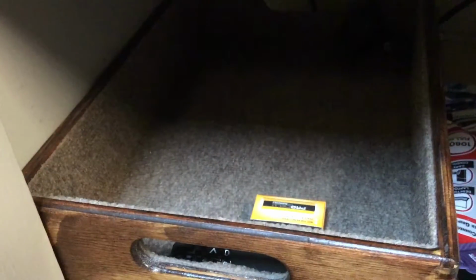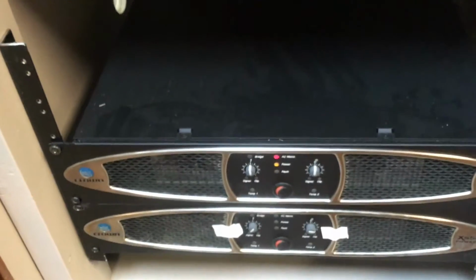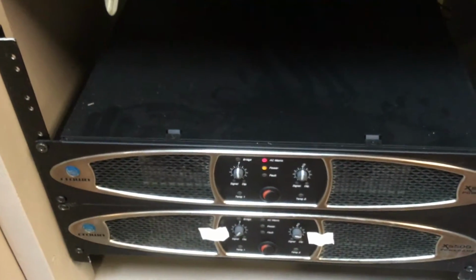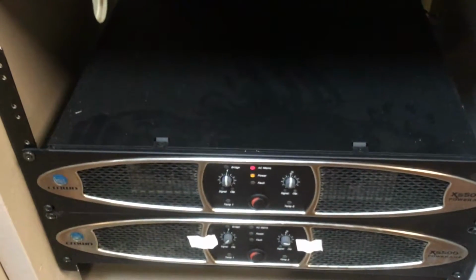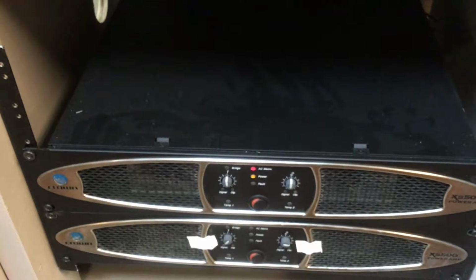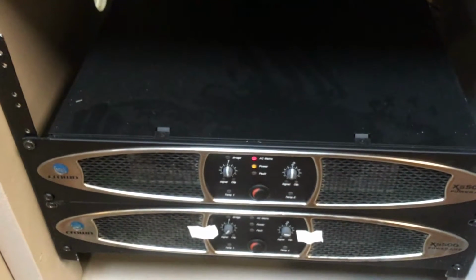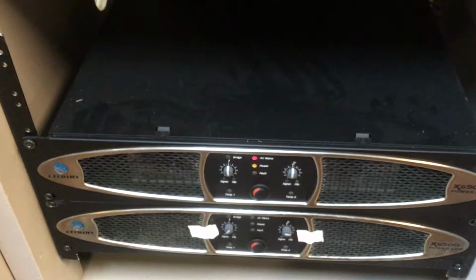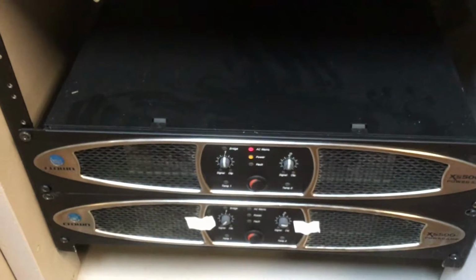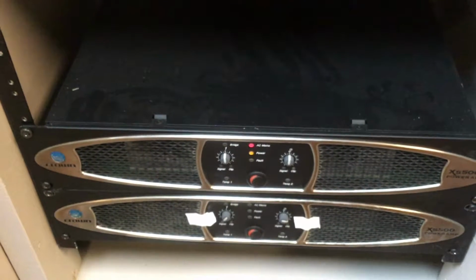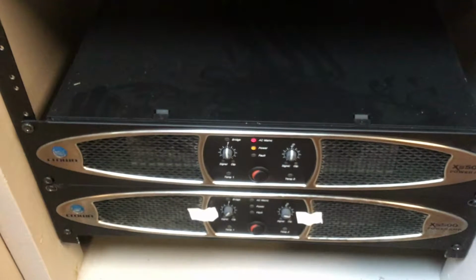Down here we have microphone storage. The microphones should be put in there when not in use. And at the bottom, no user serviceable items. This top amplifier is the main amplifier that drives the speakers for the house that are mounted on the columns. The bottom amplifier, currently not in service, will be used to drive monitors. Again, no user serviceable things there.